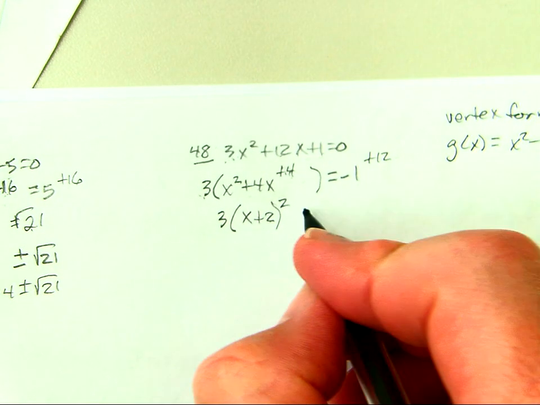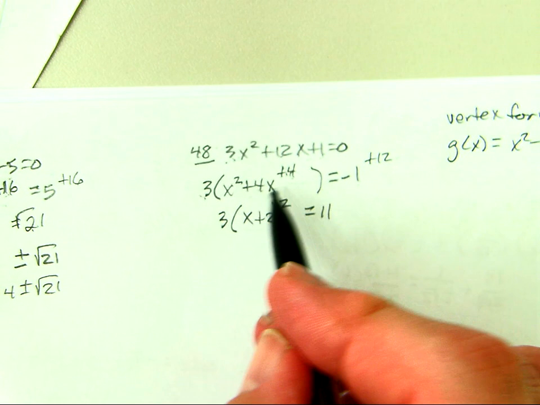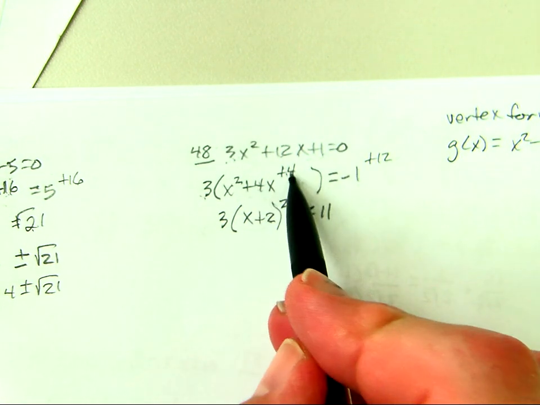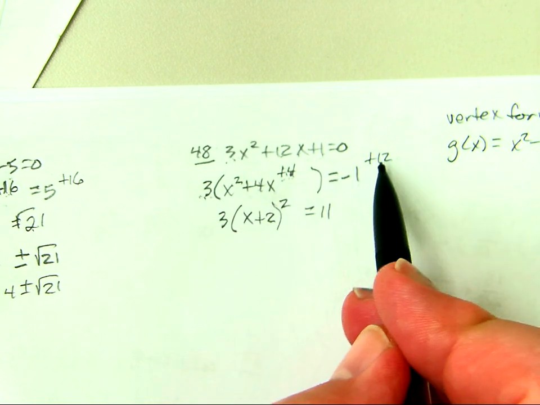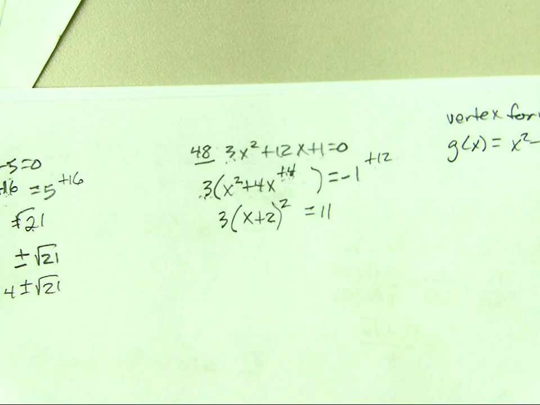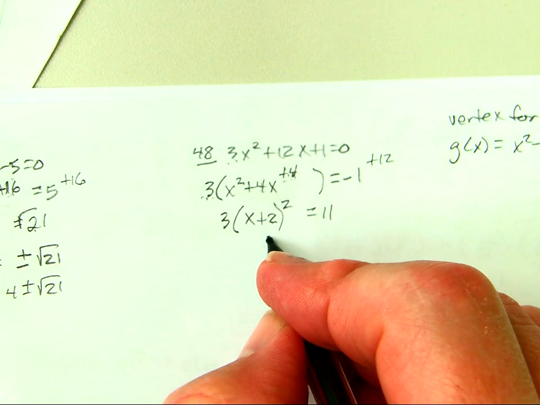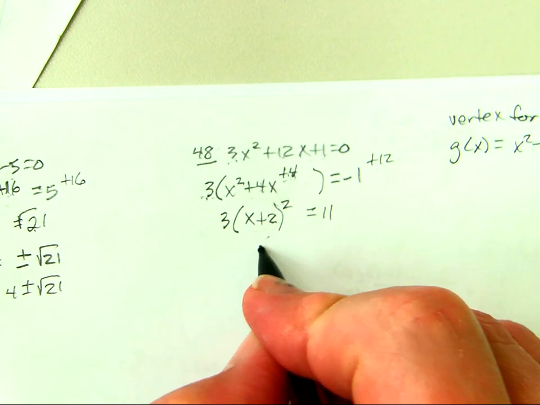12 plus a negative 1 is 11. So we took half of 4, which is 2. 2 squared is 4. Everything in the parentheses here is times 3, so that's really a plus 12. So to balance it, we added 12 to the other side. Now we've created a square again, so we want to isolate the squares. That means we divide by 3.